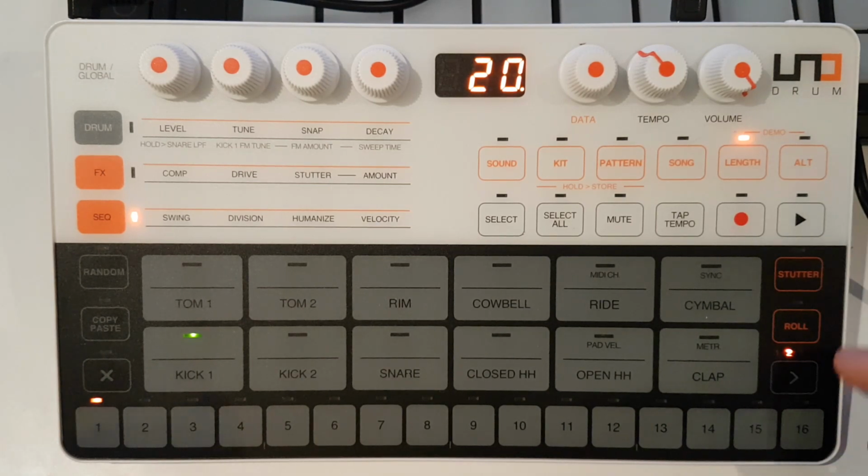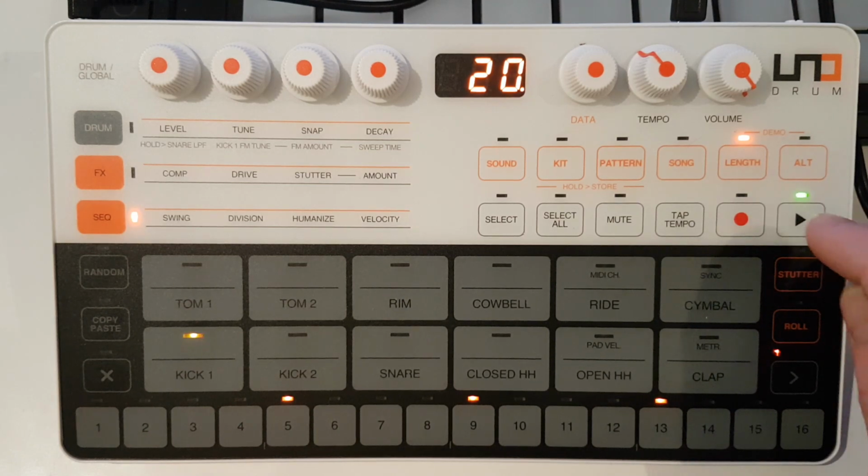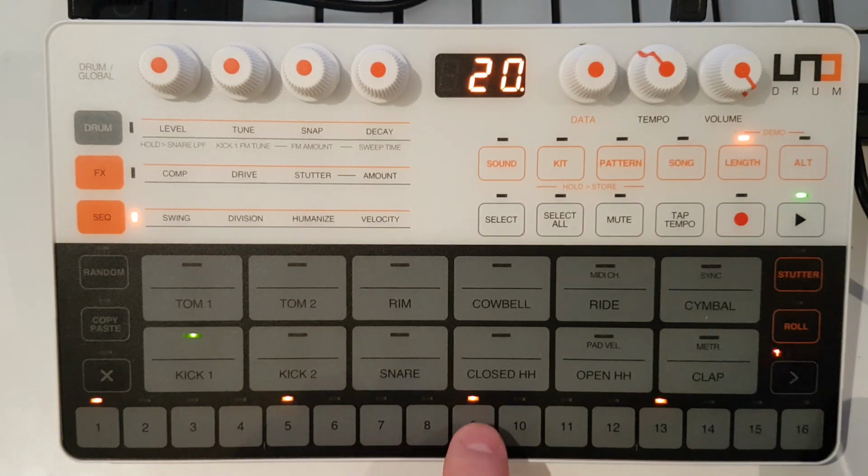If I put a snare drum in just so you can hear it, where should we put a snare drum? We'll go on 1 2 3. So 1 2, no, that's on 2 isn't it. 3 4 5. 1 2 3 4 5. 1 2 3 4 5. Okay.